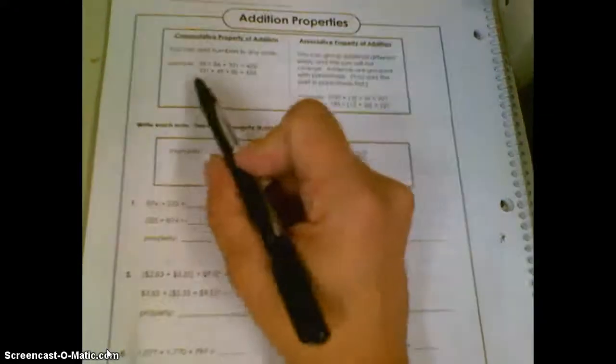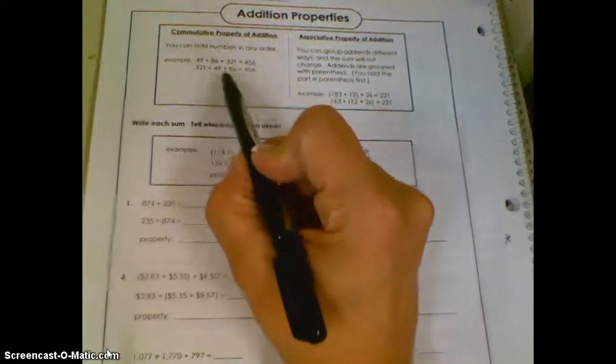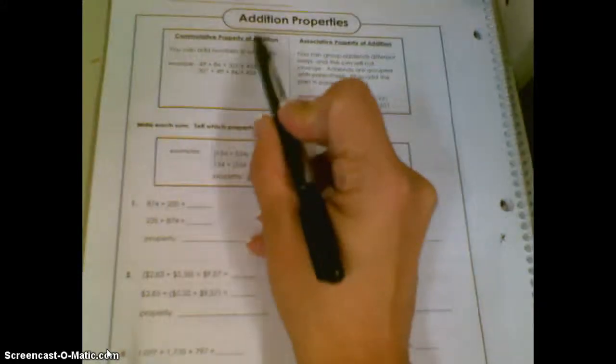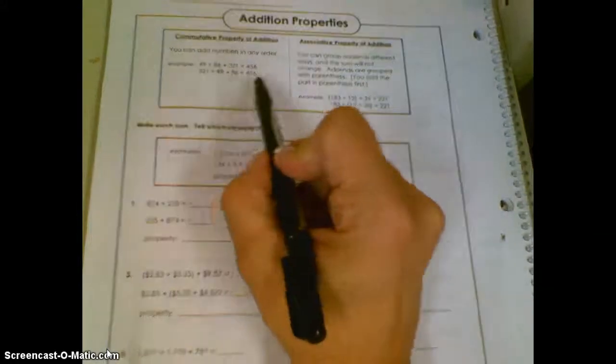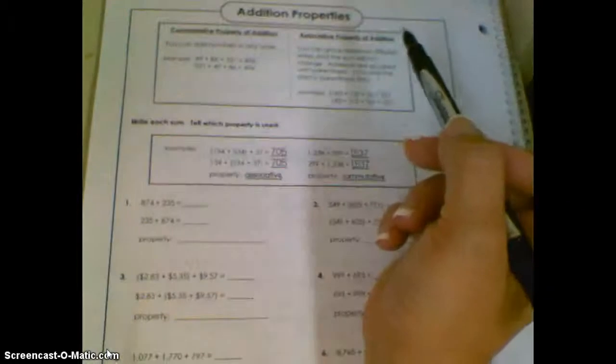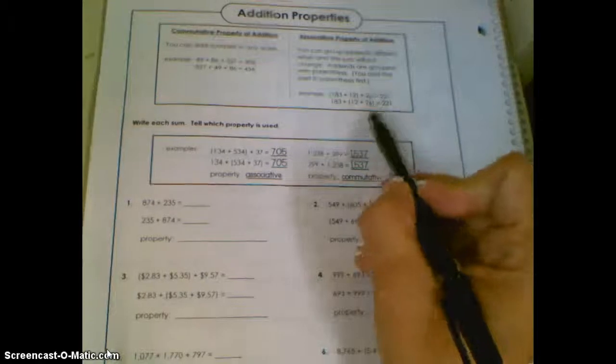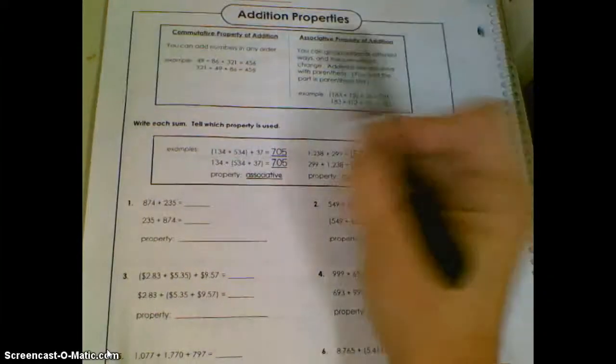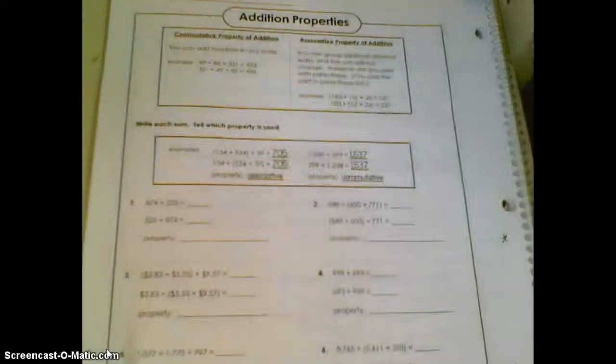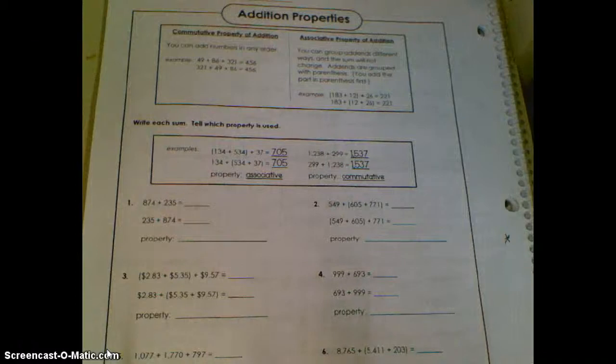Remember, the commutative property says that you can move things around with addition, commutative of addition. You can move things around and it will still equal the same number. With the associative property, they must stay in the same order, but the part that changes is the part in parentheses. And again, both of these are for addition today. It changes a little bit for multiplication on some of them.